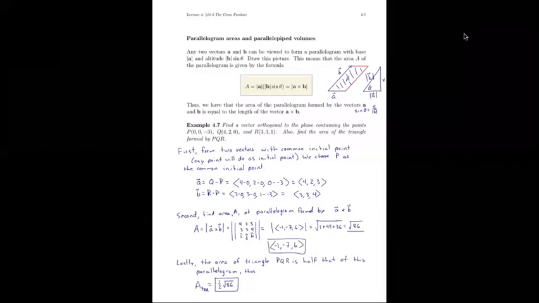Next up, we just find its magnitude to find the magnitude of A cross B. And that magnitude is root 86. So that tells us that the area of the parallelogram formed by these 2 vectors is root 86.